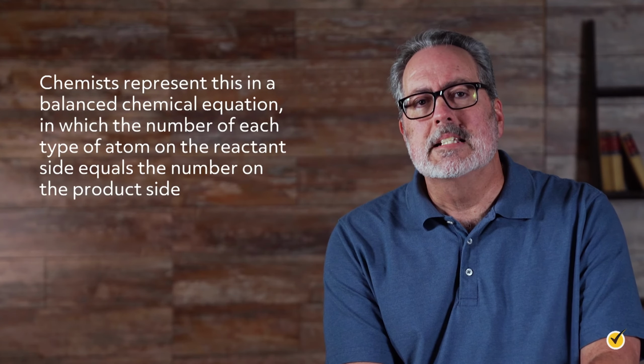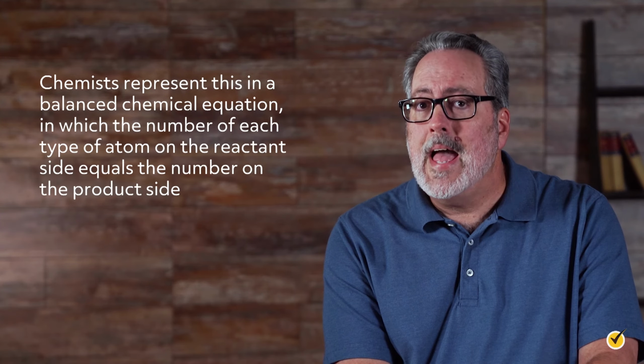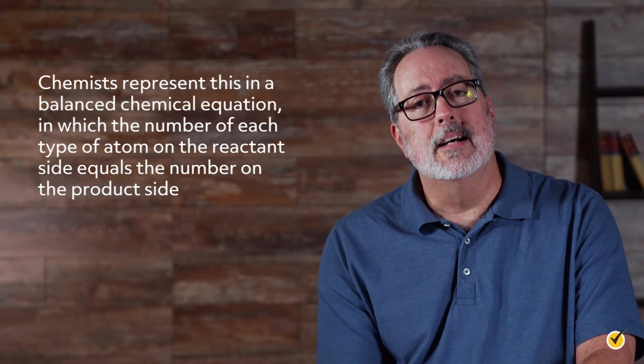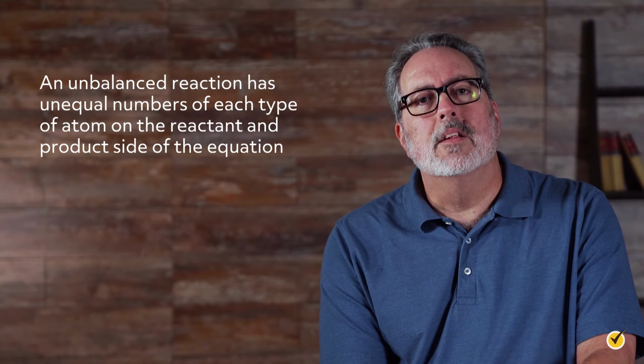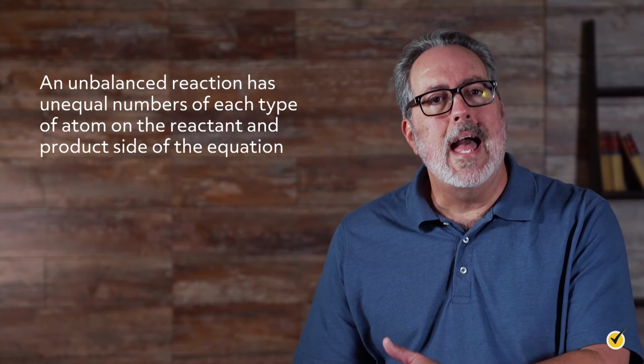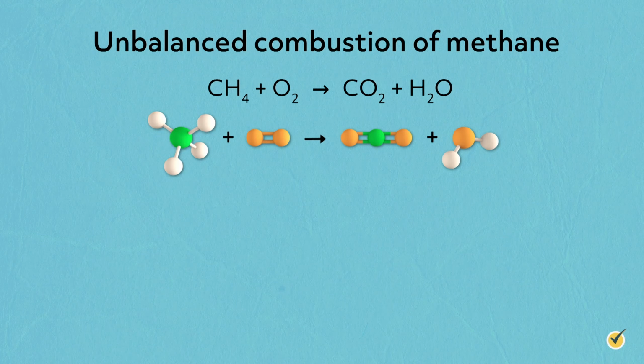Chemists represent this in a balanced chemical equation, in which the number of each type of atom on the reactant side equals the number on the product side. Conversely, an unbalanced reaction has unequal numbers of each type of atom on the reactant and product side of the equation. For example, here's the unbalanced reaction of the combustion of methane. Methane reacts with oxygen to produce carbon dioxide and water.